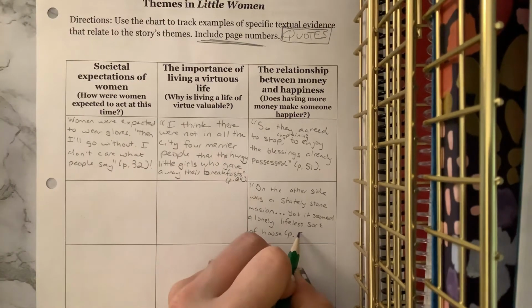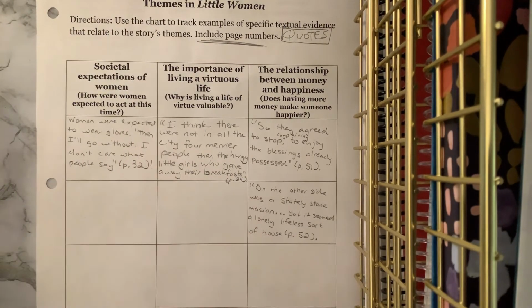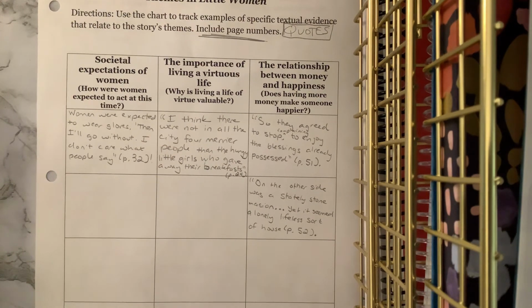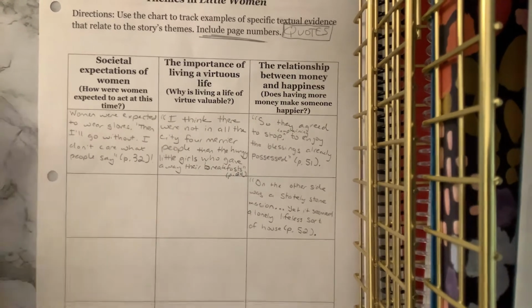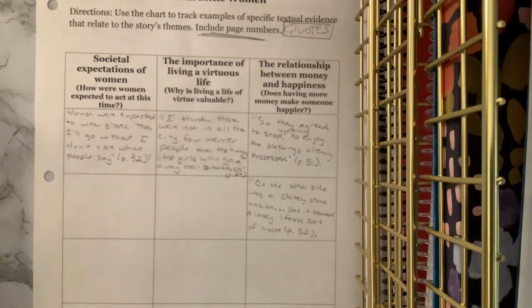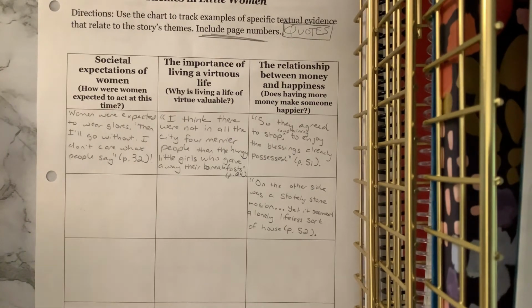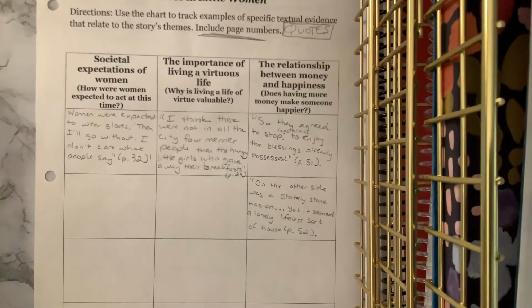On page 52. So again, the narrator seems to be agreeing a little bit with Marmee here, that maybe wealth doesn't necessarily bring happiness.